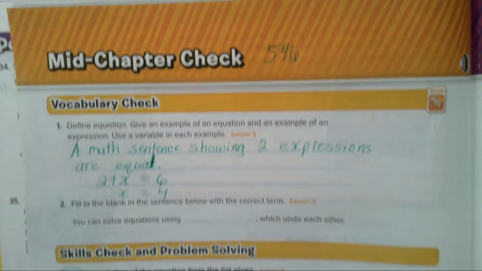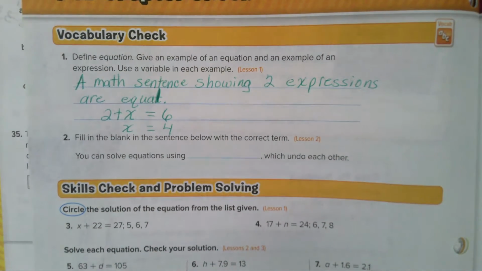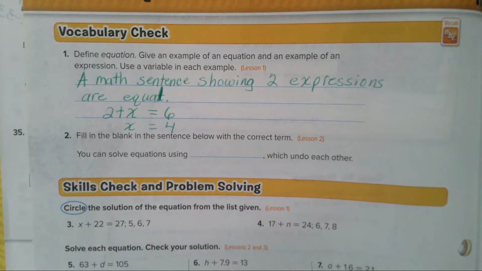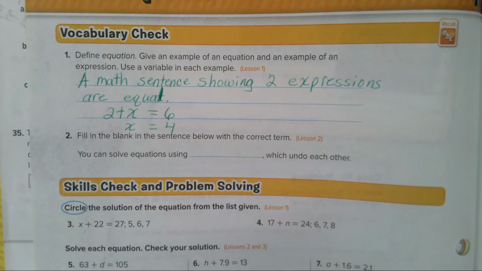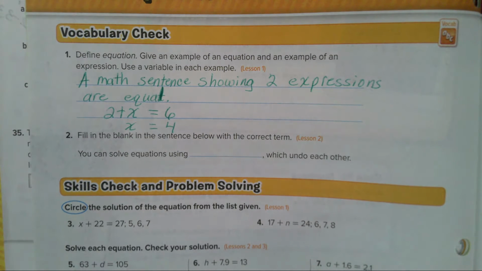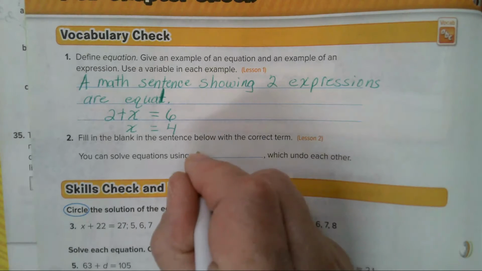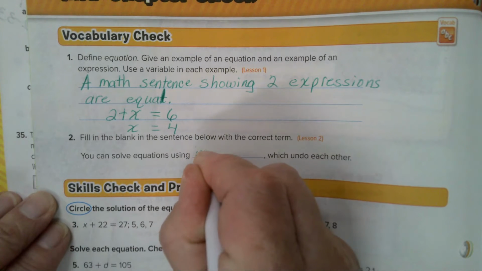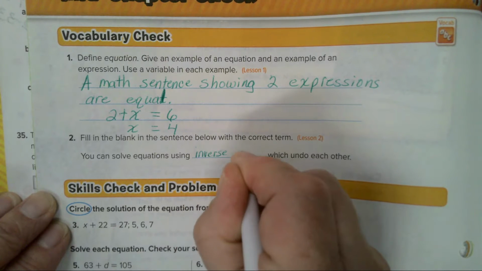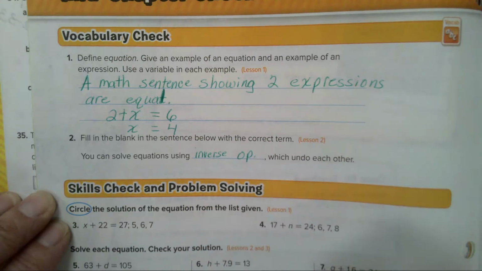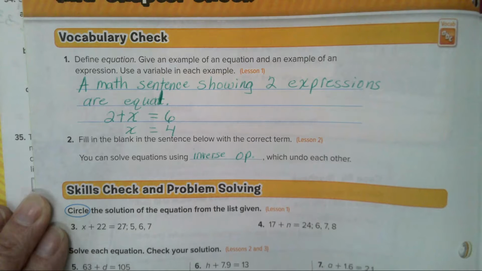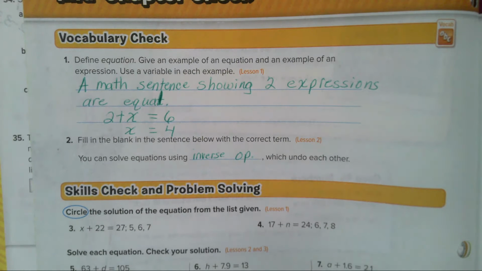And number 2, fill in the blank in the sentence below with the correct term. You can solve equations using, we're going to use the words inverse operations. Inverse operations, OP is short for the word operations. They undo it. What will undo addition, kids?